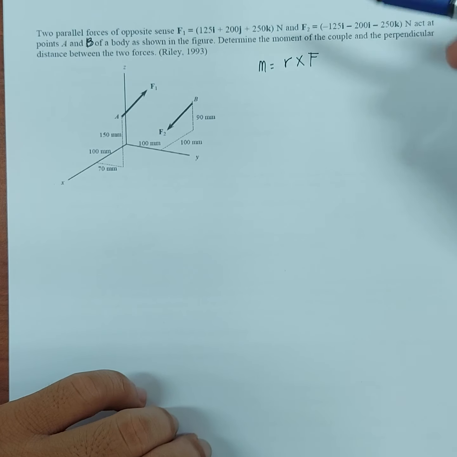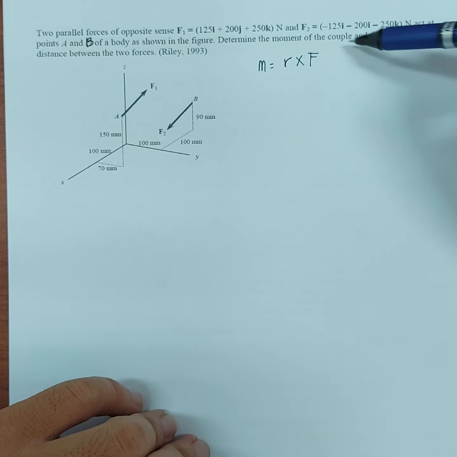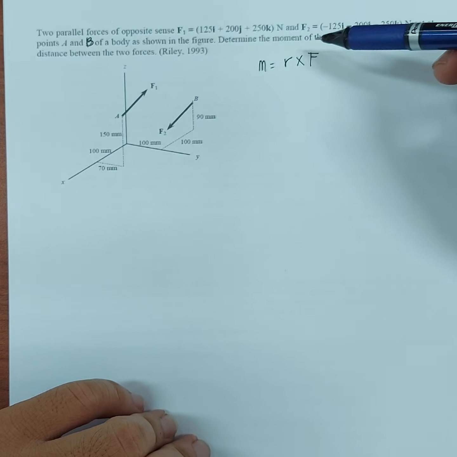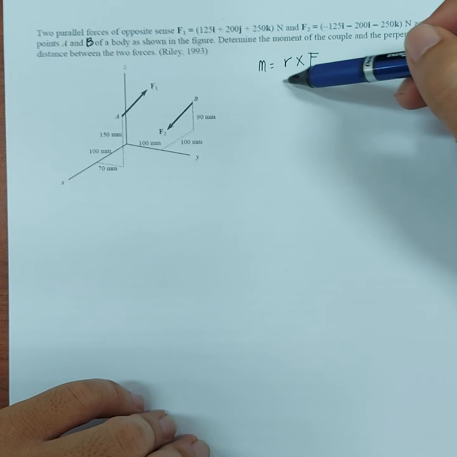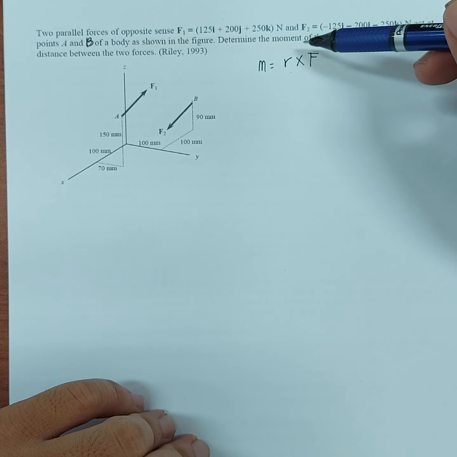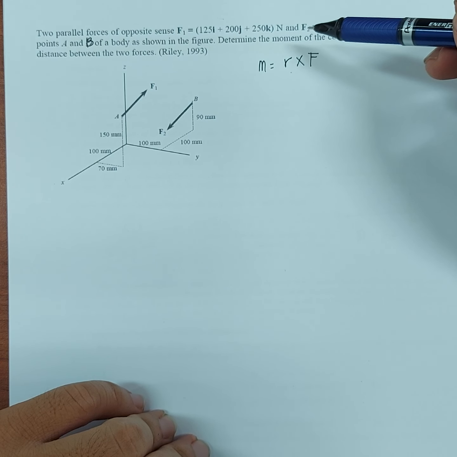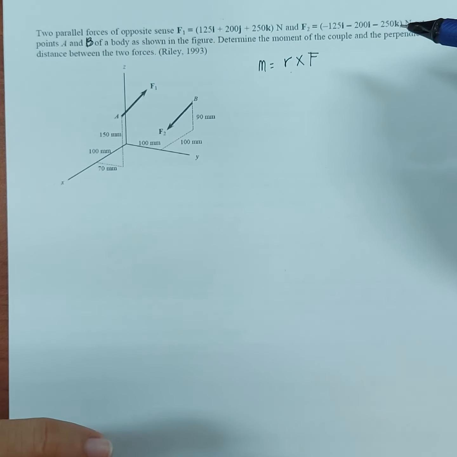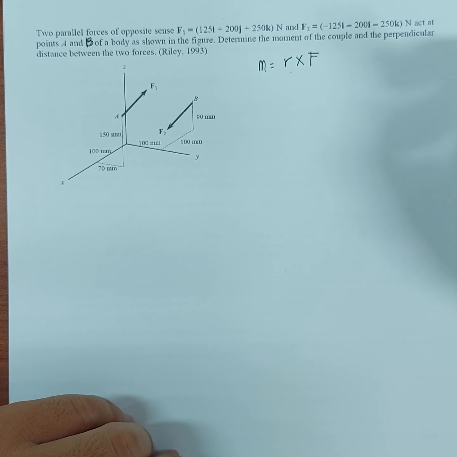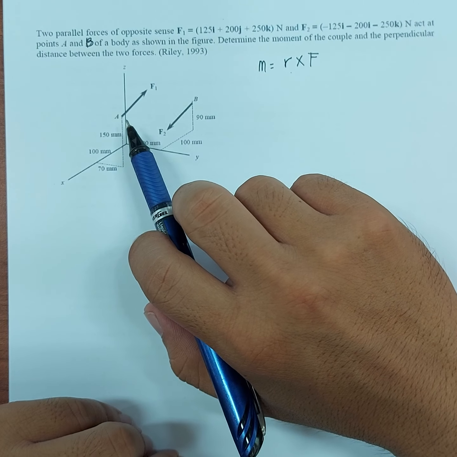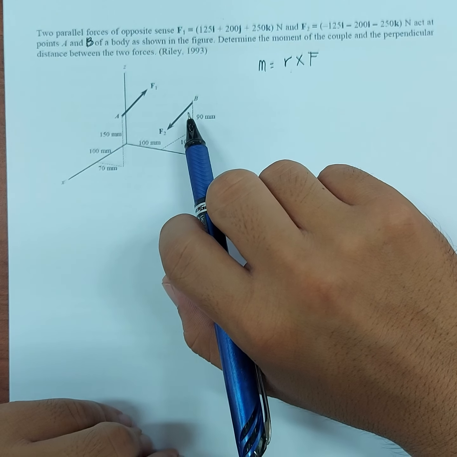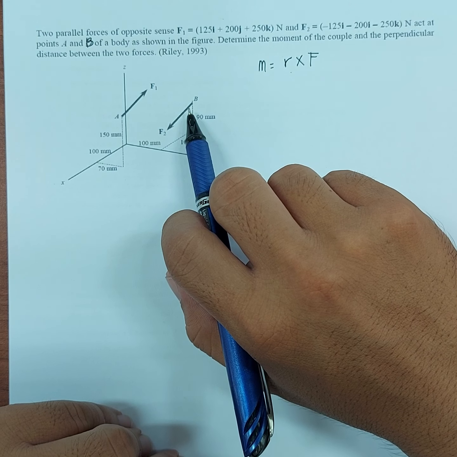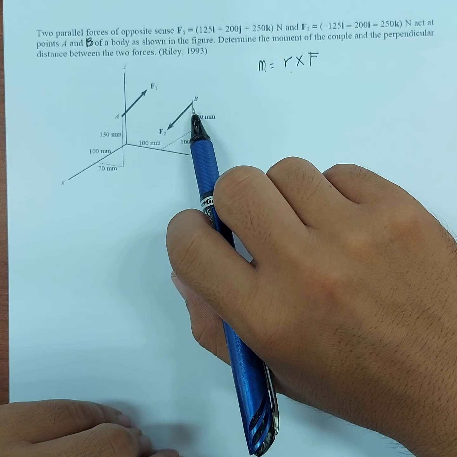Okay, so since we have two forces here, ang kailangan lang naman natin is yung isa lang, and then yung position vector. Ano yung position vector? That is the position vector from yung point where we are taking moments to a point at the line of action of the force.